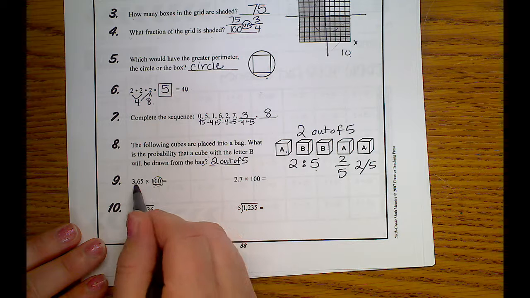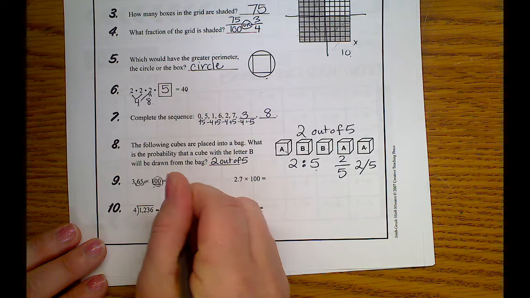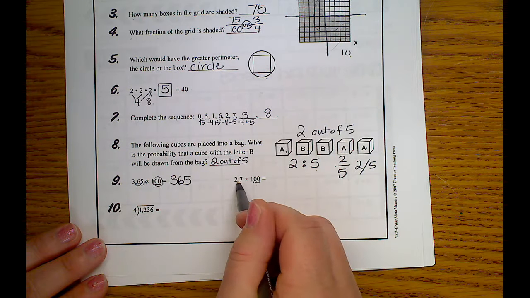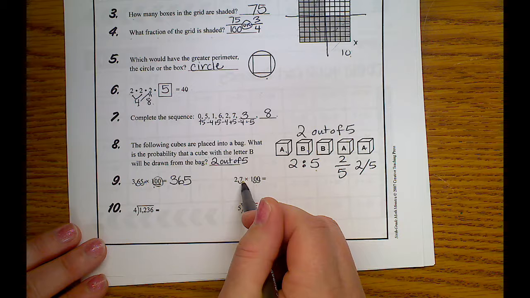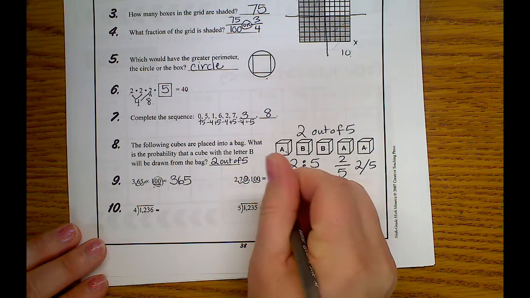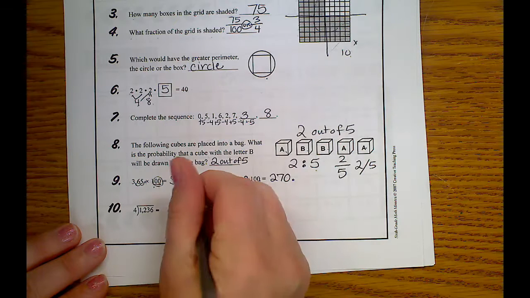How many zeros are there? Because they're holding the place for that. 1, 2. So if I move that, I would have 365. This one, I have 1, 2. I'm going to move the decimal 1, but there's not another one, so I'm going to have to add a 0. So my number changes to 270. That one's 265 now.